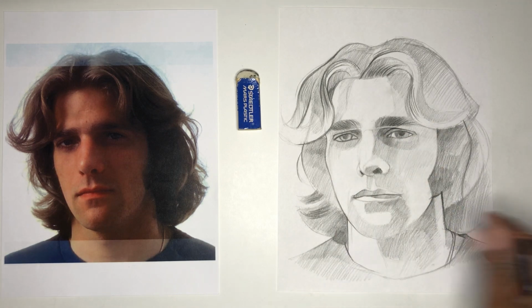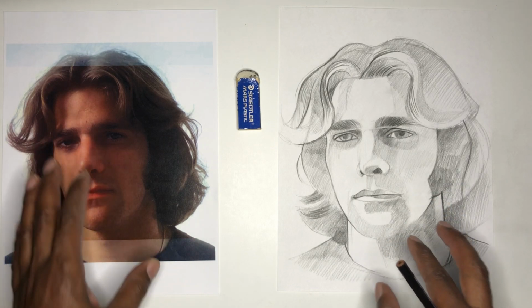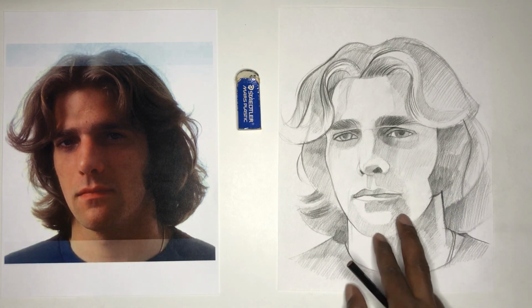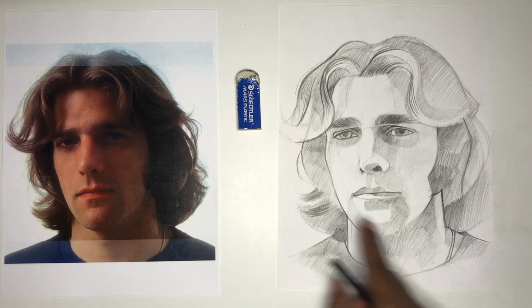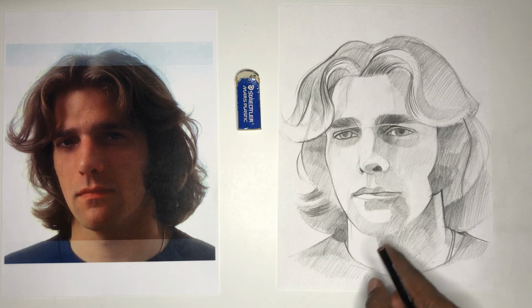But like I said, I'm blocking in values. There's a lot of subtle values in here, so I'm just trying to capture those in my sketch based on the reference. So I'm going to continue on for a little while longer. I'll speed up the video.